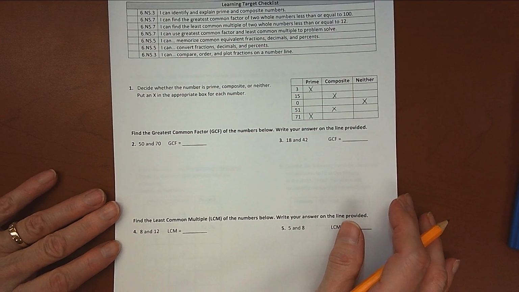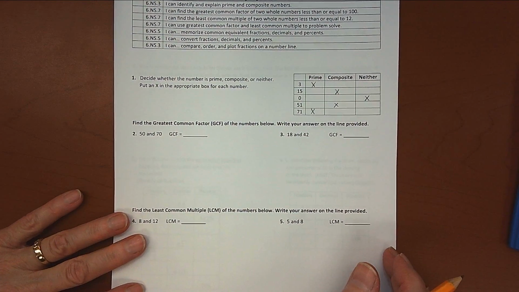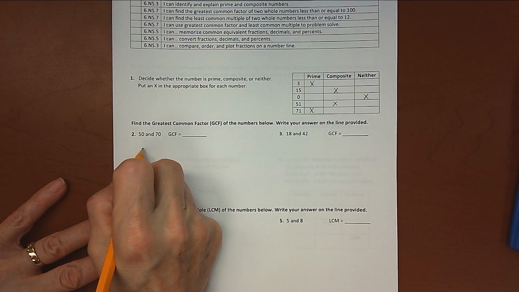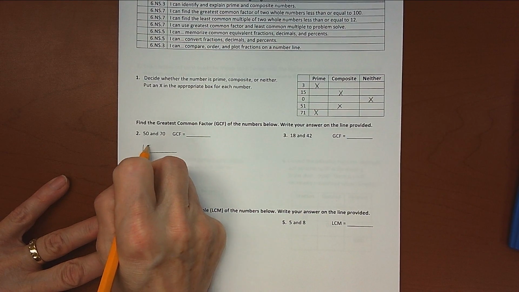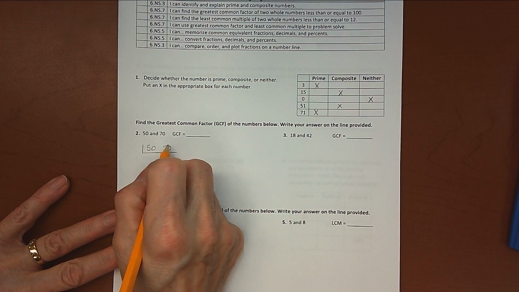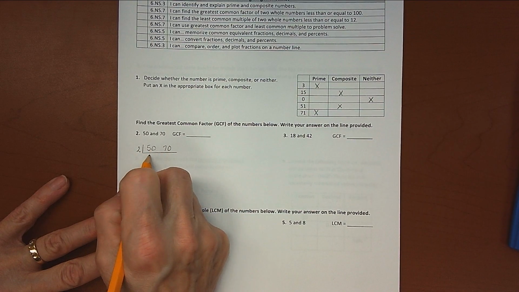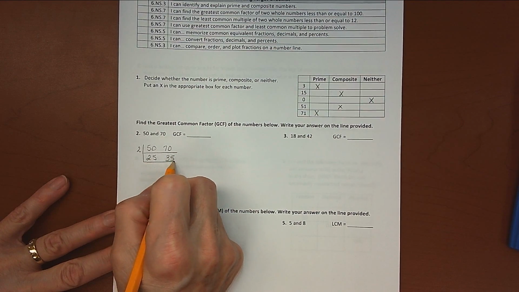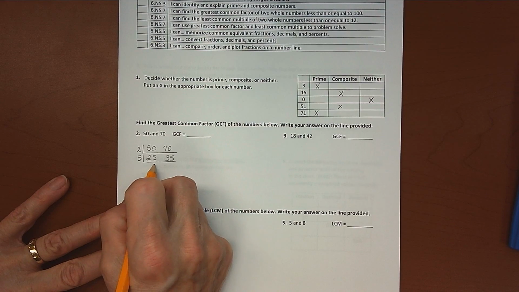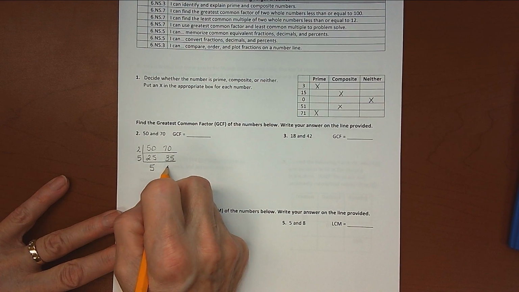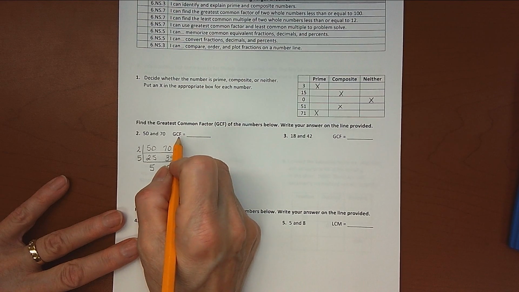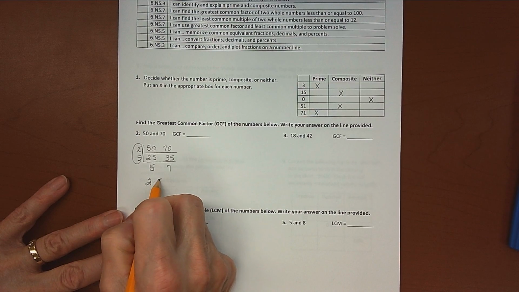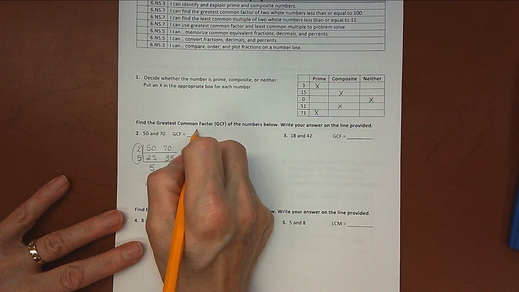All right, so now we're on to finding the greatest common factor here. Our two numbers are 50 and 70. If you are doing that with the ladder method, you would put 50 and 70 in the first rung of your ladder. I can see that these are divisible by 2, which gives me 25 and 35 here. I can see that 25 and 35 then are divisible by 5. 25 divided by 5 is 5, and 35 divided by 5 is 7. And so for greatest common factor, remember we only pick up the numbers on this side. So this is 2 times 5, which would give us 10 being our greatest common factor.